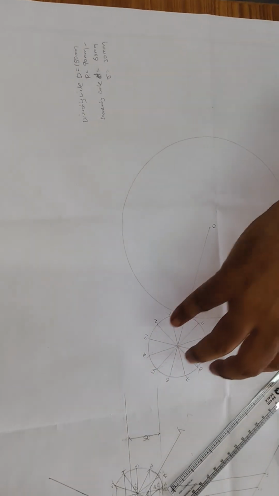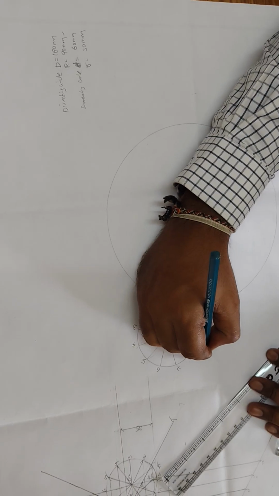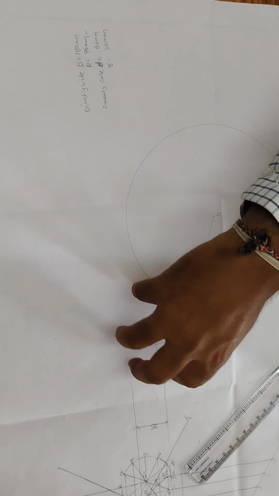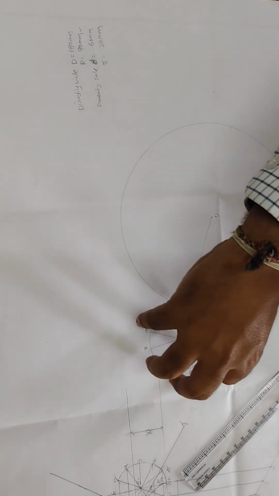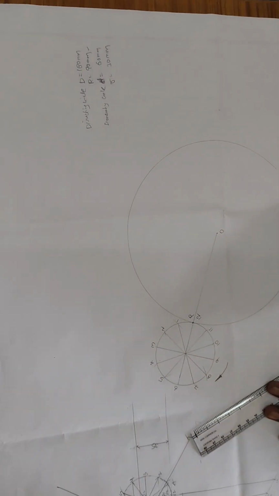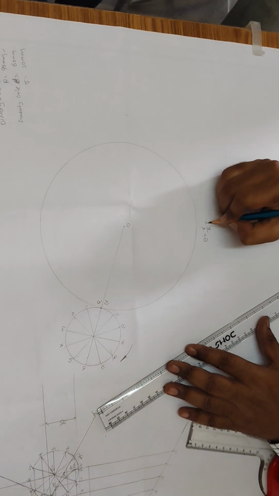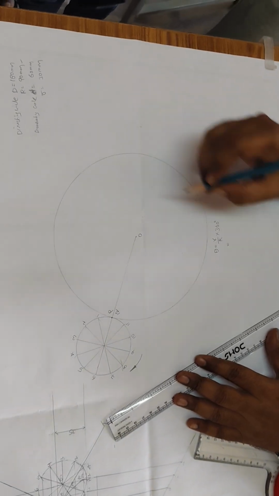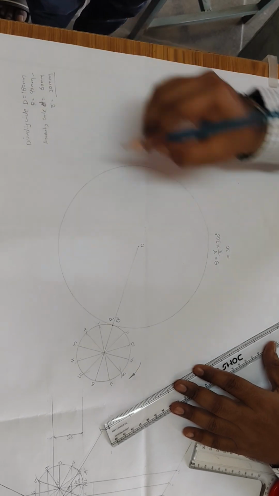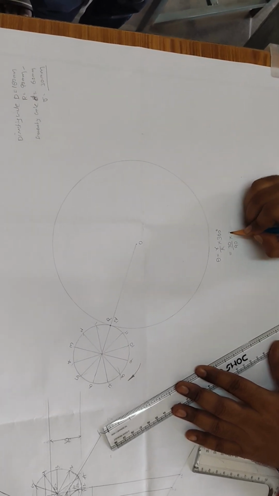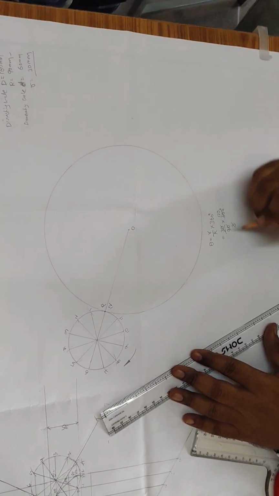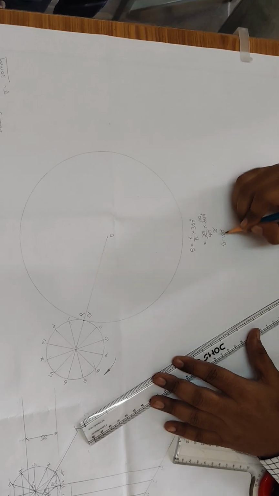Now, whenever you apply a little amount of force, the generating circle rolls on the outside of the directing circle, like this, for one complete revolution. So for one complete revolution we find theta equal to small r by capital R into 360. What is small r? 30 mm. What is capital R? 90 mm, into 360. So 30 by 90 is one third, and one third of 360 is 120. Theta we get as 120 degrees.